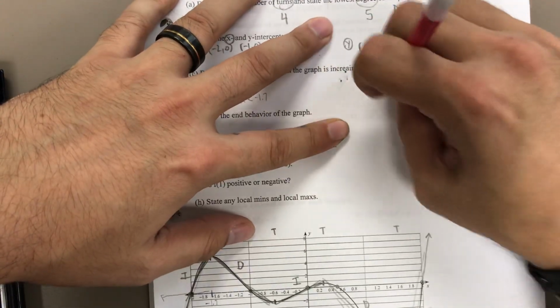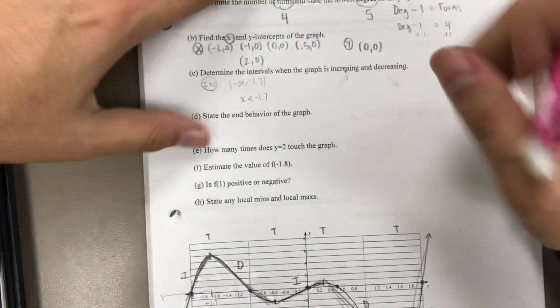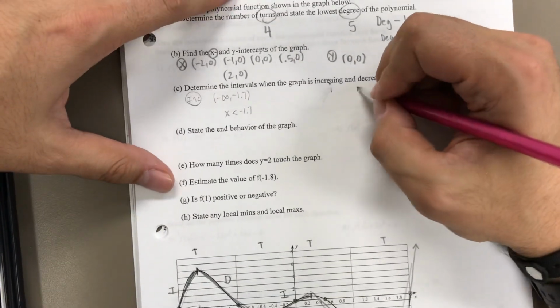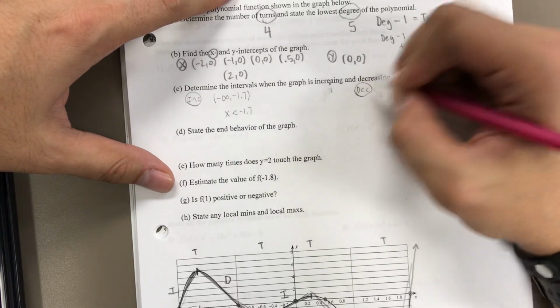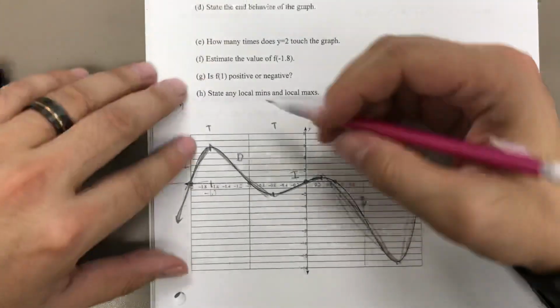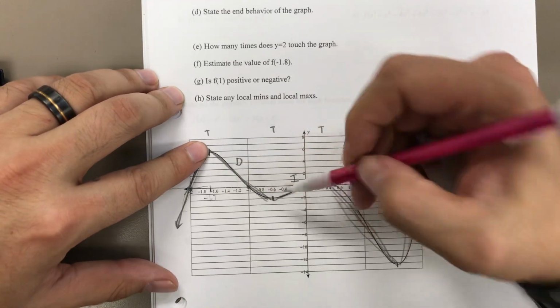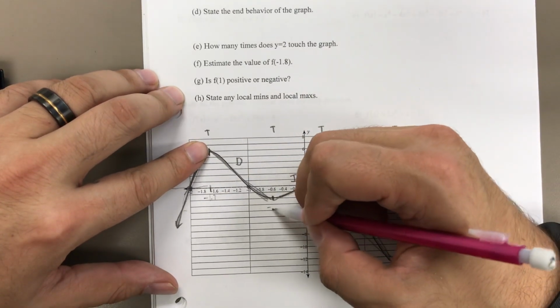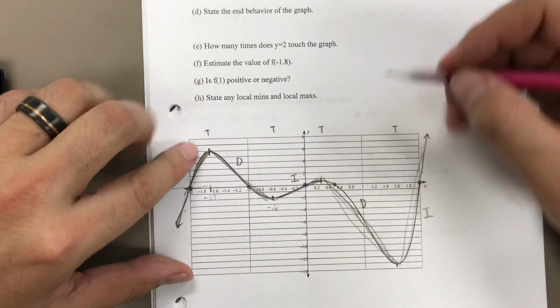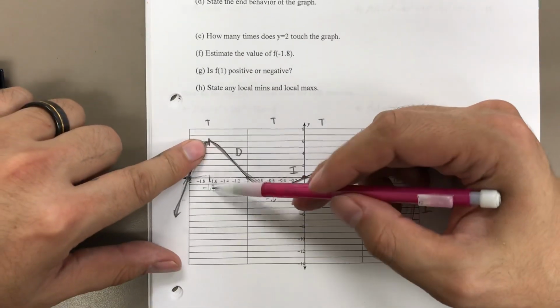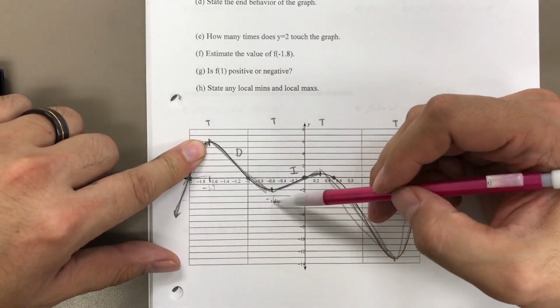All right, so then next, let's find our next interval. Let's go ahead and write in a decreasing area as well. So let's go ahead and do the next one. So the next one I'm going to be decreasing from wherever I turned to this value right over here, which looks like it's at about negative 0.6, somewhere around there. So that means that I'm decreasing from negative 1.7 to negative 0.6.